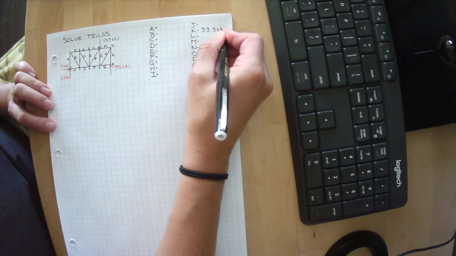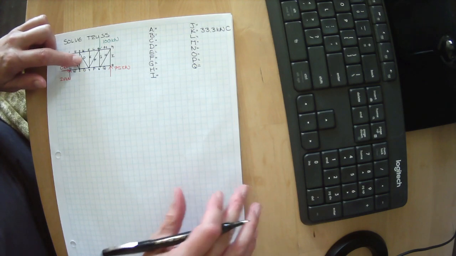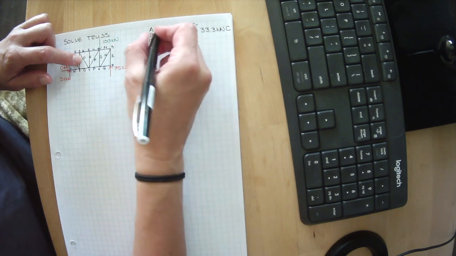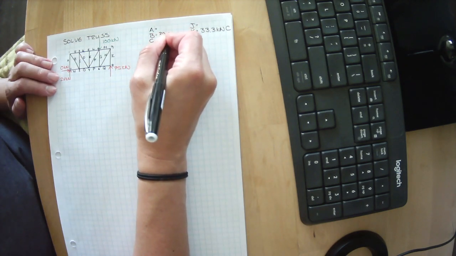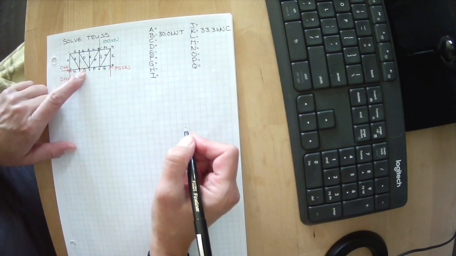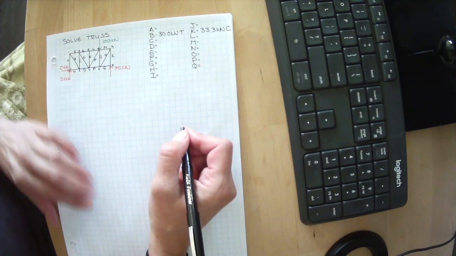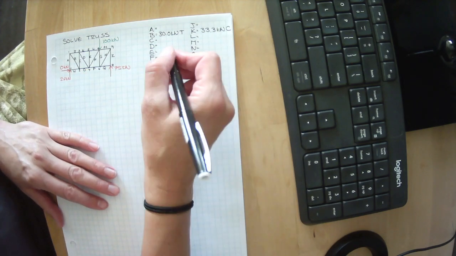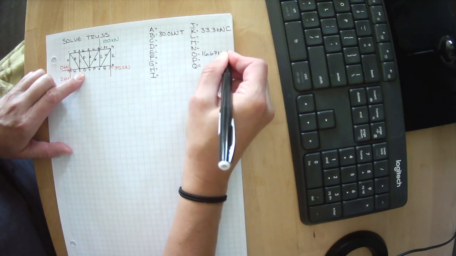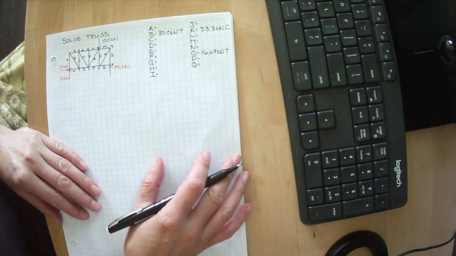33.3 kilonewtons of compression. We found that our member D, which was previously what we were calling B, had 30 kilonewtons of tension in it. Member O, which we were previously calling C, had 16.67 kilonewtons of tension in it. So O is 16.67 kilonewtons of tension. Whew, we have a lot of things to solve still.